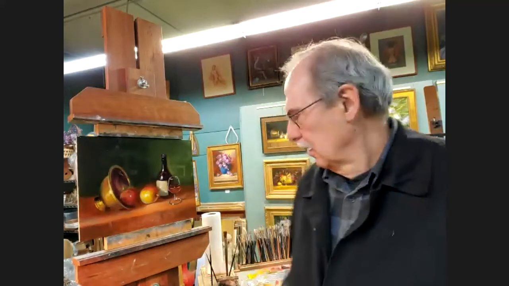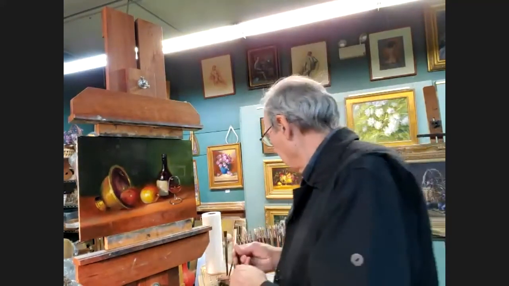I use just straight turpentine. When I say clean my brushes, I mean actually clean them when I'm done painting. I use straight turpentine when I'm painting to mix. Yeah, you should use a painting turpentine in a cup. Okay, I'll try that.